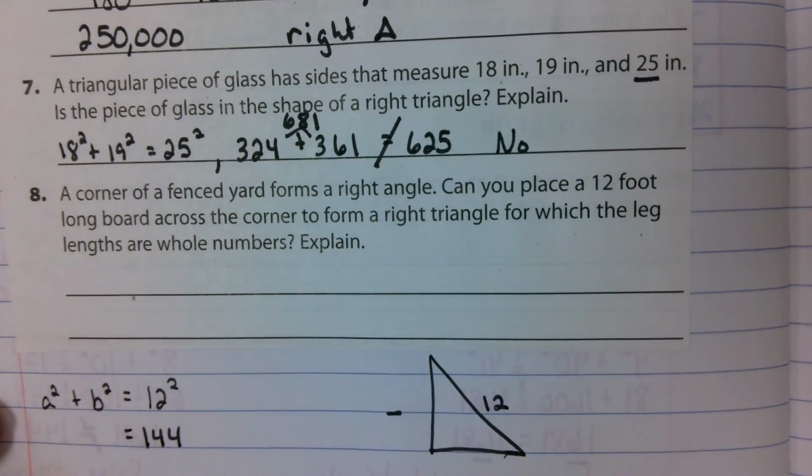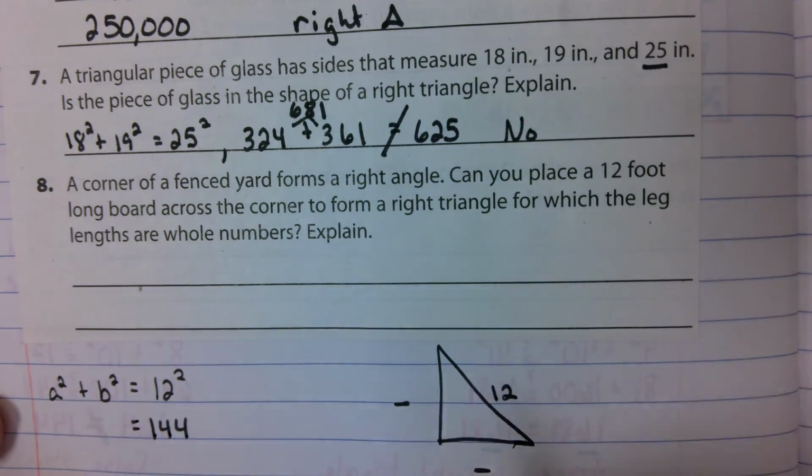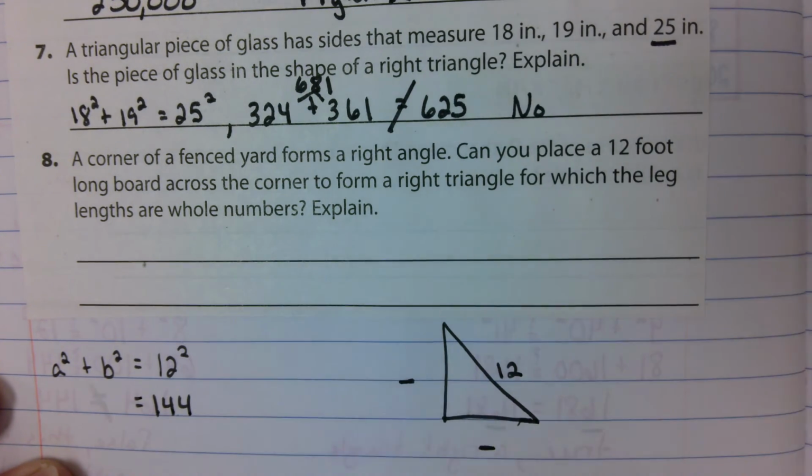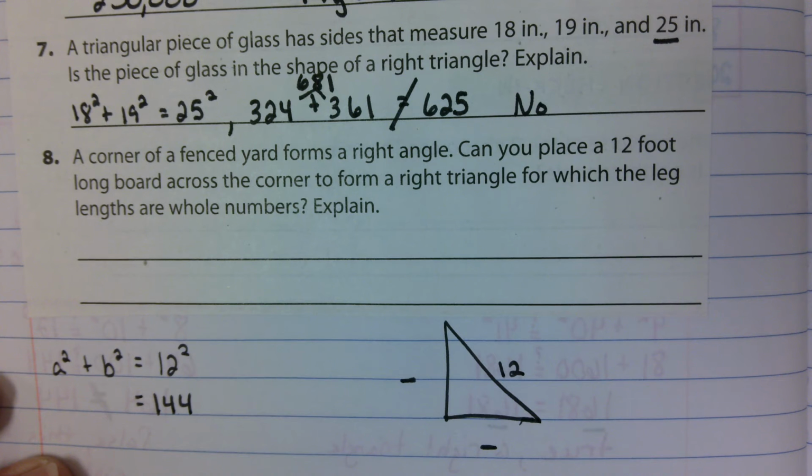And this is going to be trial and error. You're going to be putting in numbers here. You're going to start with 2 and 2. That's going to be, no. 3 and 4. Like, just go through and try those. Okay.